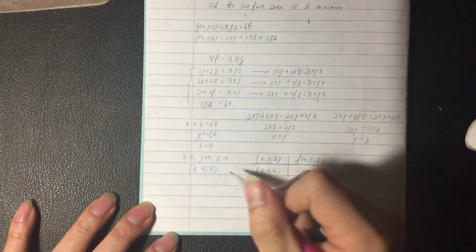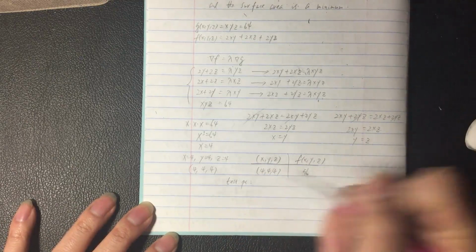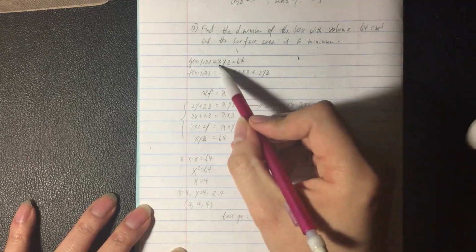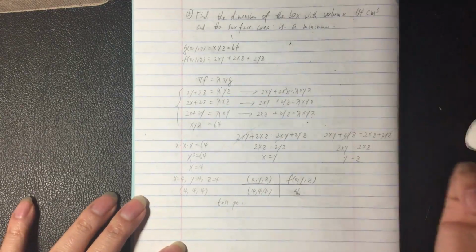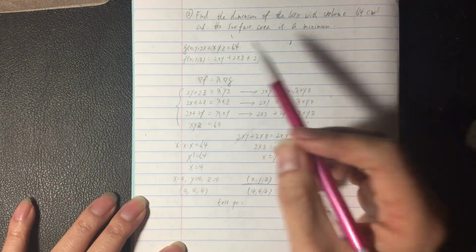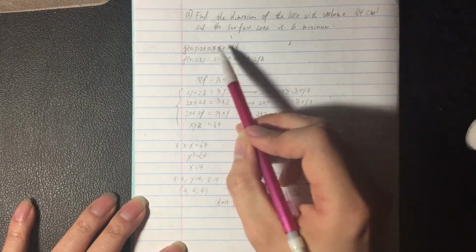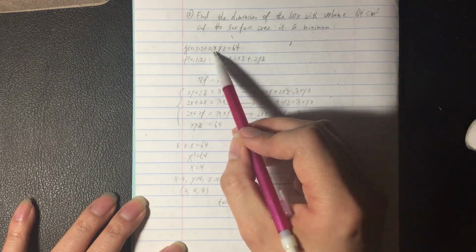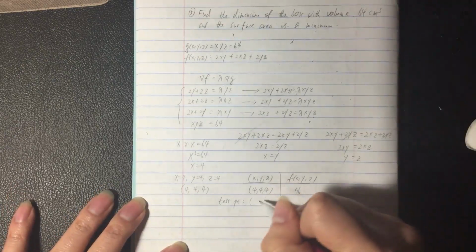Let's find a test point that satisfies the same constraint. Let's try to find x, y, z whose product is 64. We can try 2 times 4 times a. 2 times 4 is 8, 8 times a is 64. So I can let x equal to 2, y equal to 4, z equal to 8. So I can pick the test point to be 2, 4, 8.